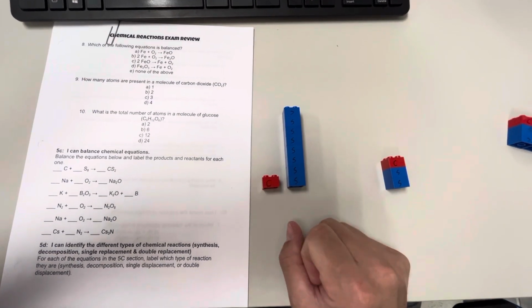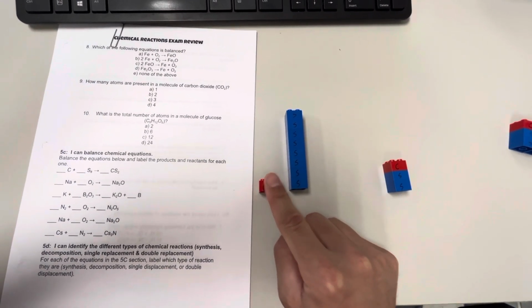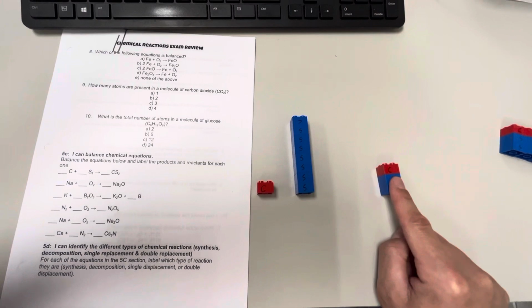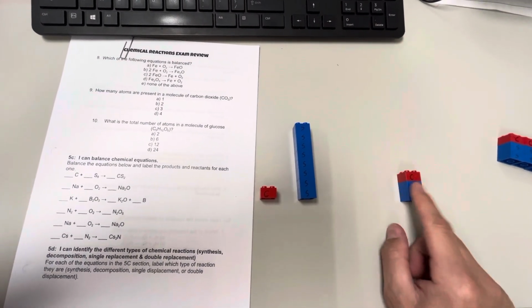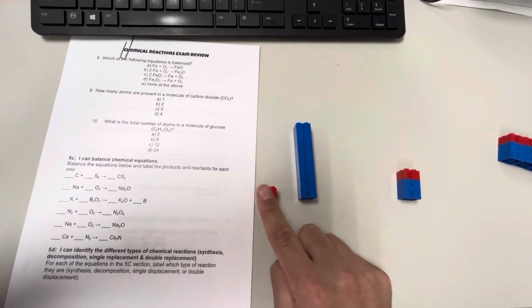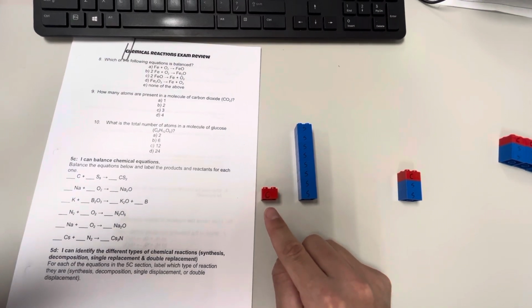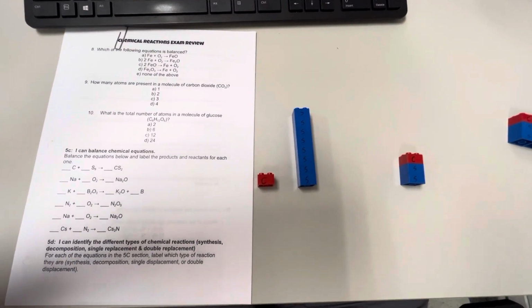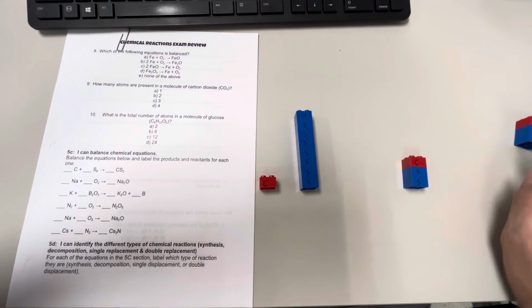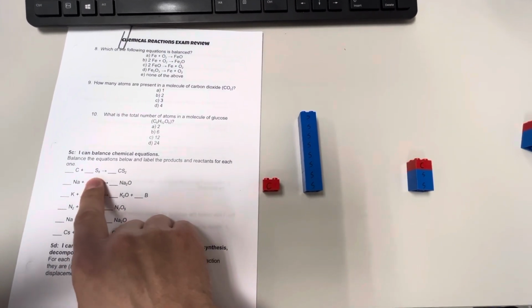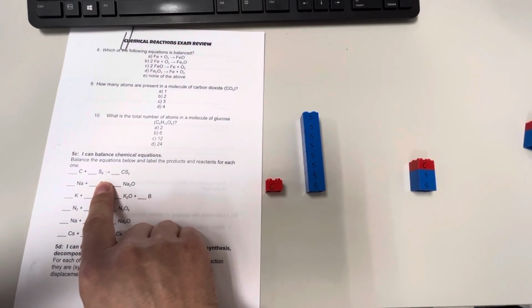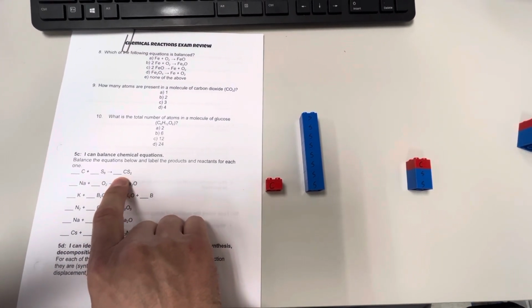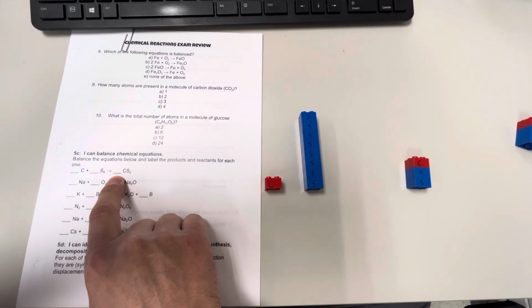So in order to do this, we're going to have to change how many of these, and or how many of these, and or how many of these there are. And that's what we're doing with coefficients. These molecules are not going to change. You'll see I don't add anything at the very end. All the molecules will be either this, this, or this. But what we do change is how many of them. So the first thing that we would do in the equation is to add coefficients to this first one.